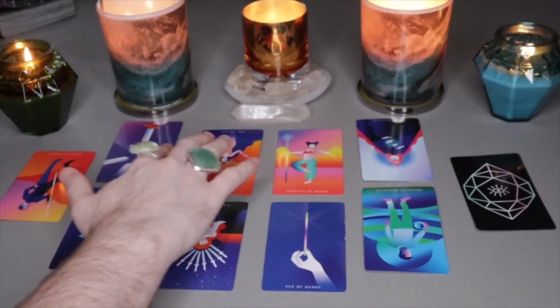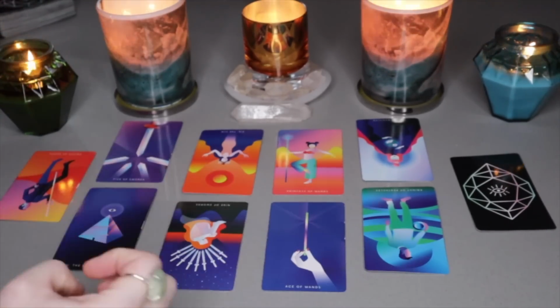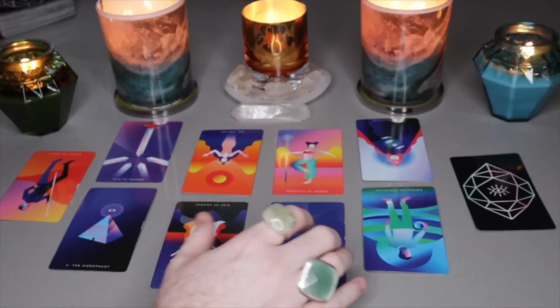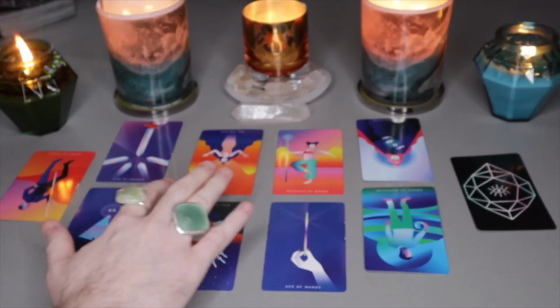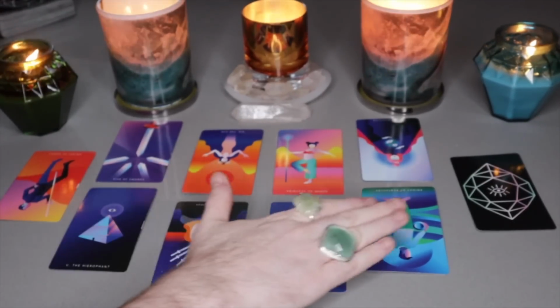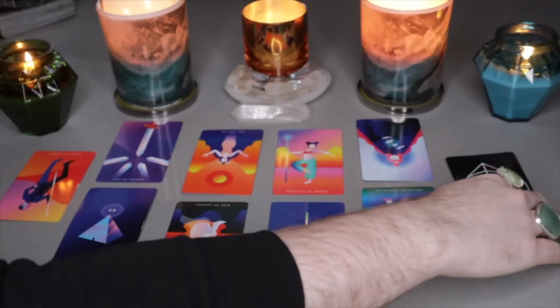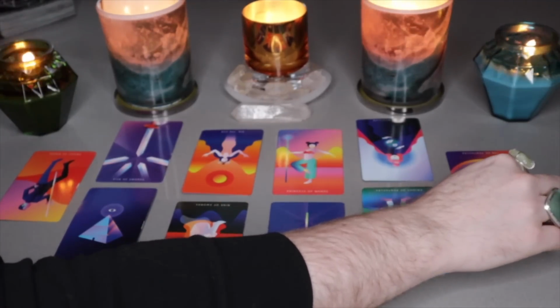These cards, you can even look here. We have some of these brighter colors, and this is just all these darker tones. This is intense down here. So let's take a look at the advice and guidance and wrap up this reading for you guys.